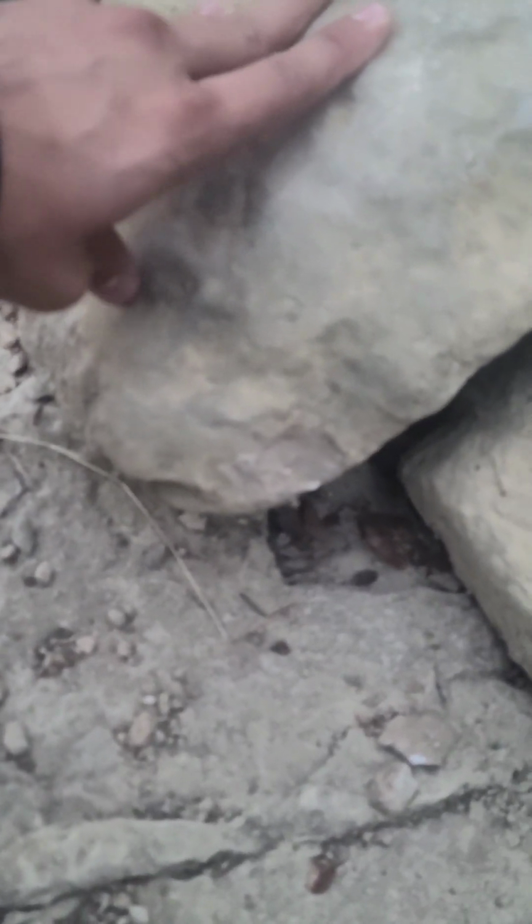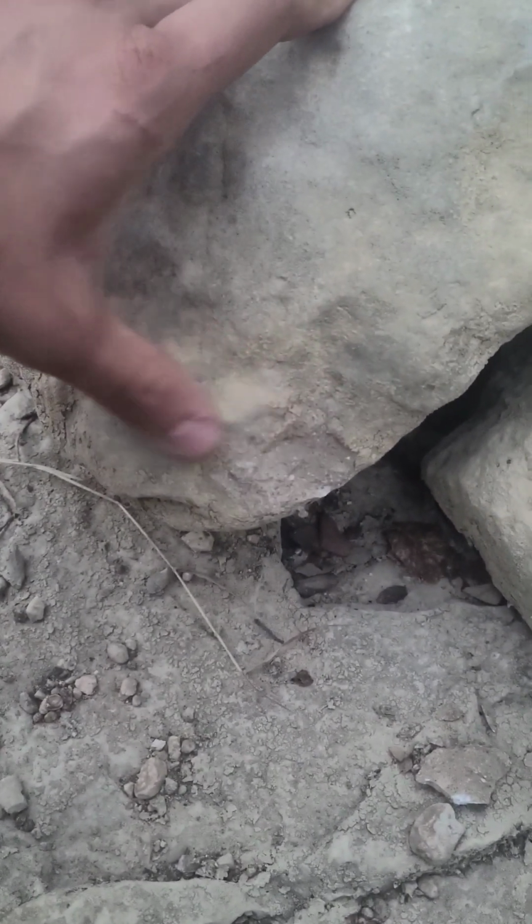You can see right here, it's been a little bit chipped off, as shown by the different color. More of a brownish color on the inside.